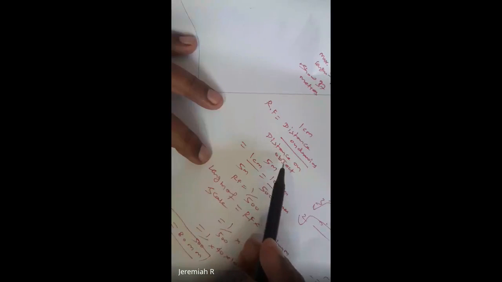I'll repeat one more time. The RF, representative factor, formula is distance on the drawing divided by distance on the object. The left side you take distance on the drawing, and the right side distance on the object. So 1 centimeter divided by 5 meter. Converting centimeter to mm, multiply by 10, and meter to mm, multiply by 1000, you get 10 by 5000. When you cancel that, you get the representative factor as 1 by 500.